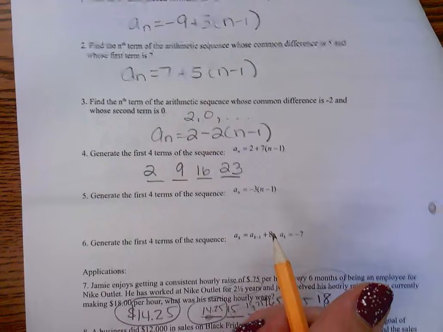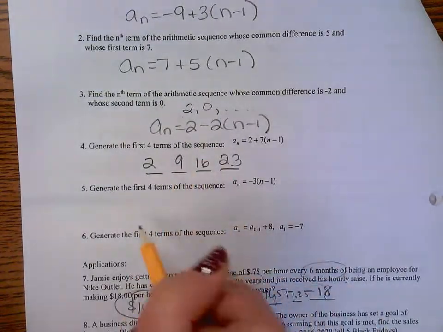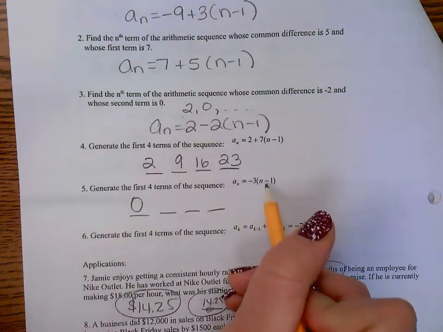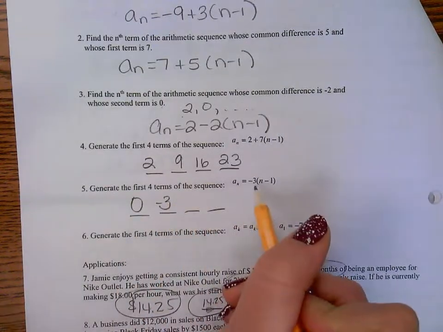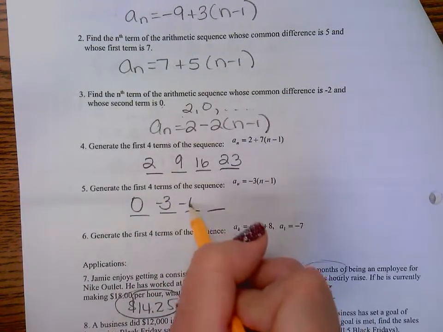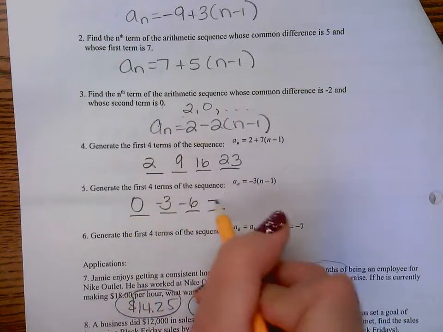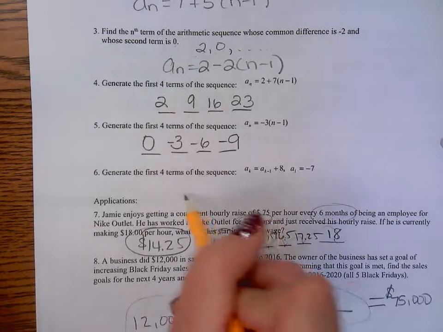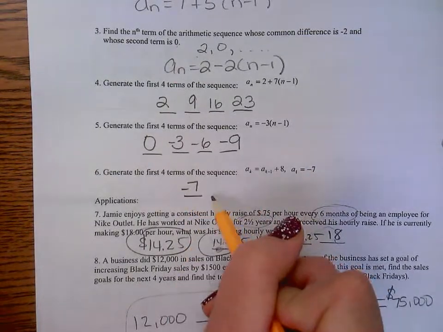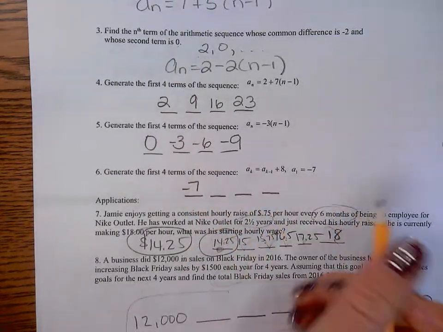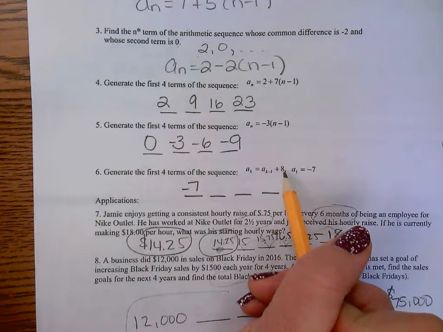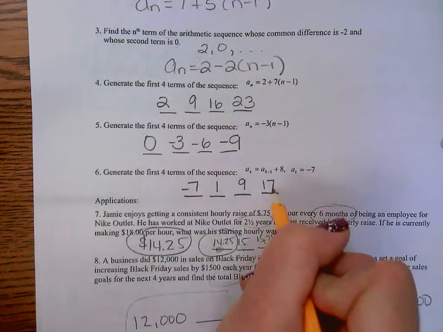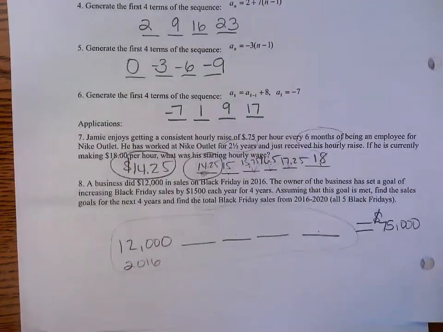And then generating the 4 terms of the next sequence, I'm going to plug in 1, so I'd get 0. When I plug in 2, I get -3. When I plug in 3, I get -6, so I'm going down by 3 each time. And then this is recursive, so I'm starting at -7, and then I'm adding 8 each time after that. So 1, 9, 17. And then we said the last question was 75,000.